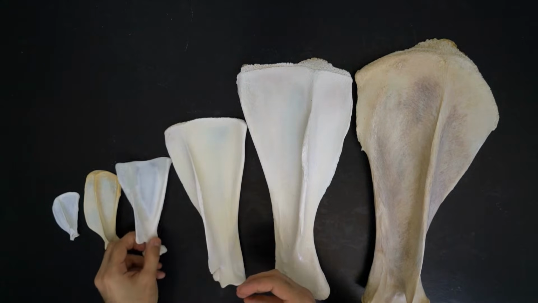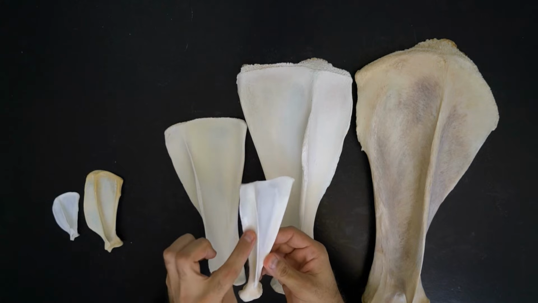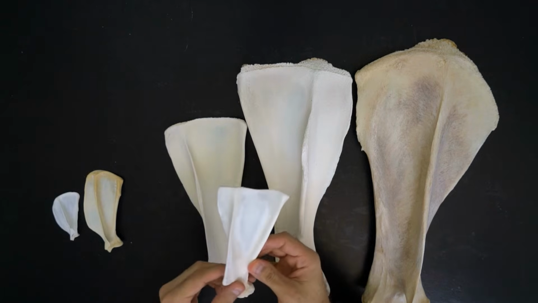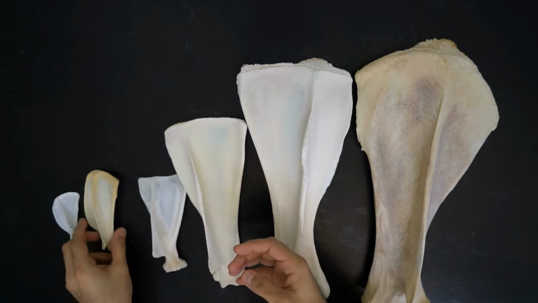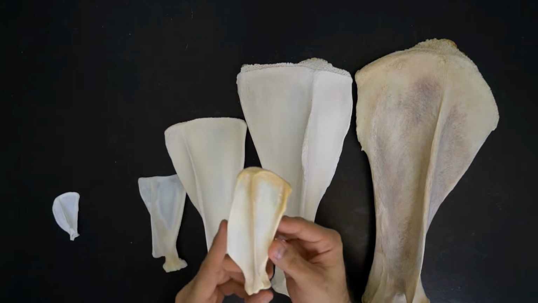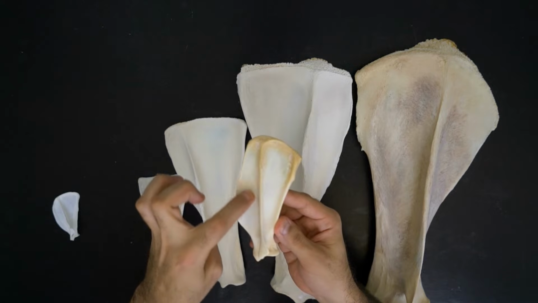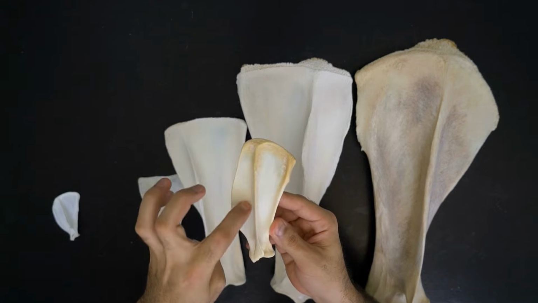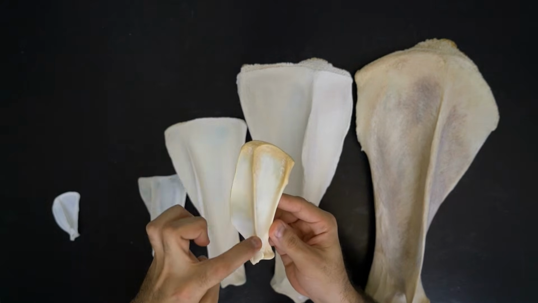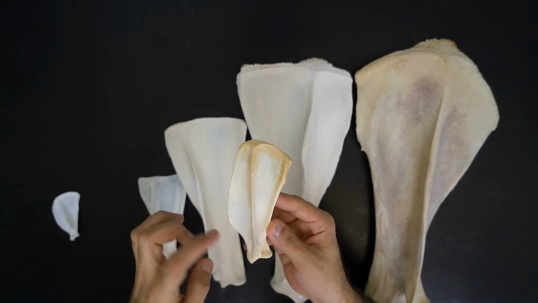In the sheep it is also 1 to 3, like the ox. In the dog, if you look exactly here, you can find that the ratio between these two fossae is 1 to 1. That means the spine of the scapula is located exactly in the middle of the scapula.